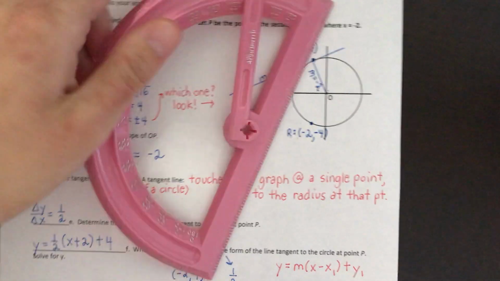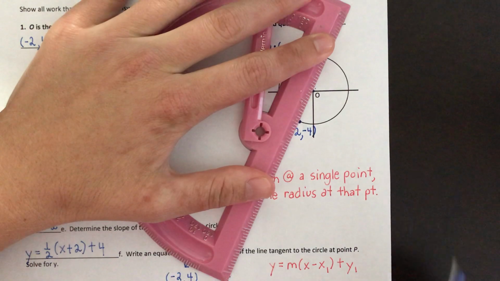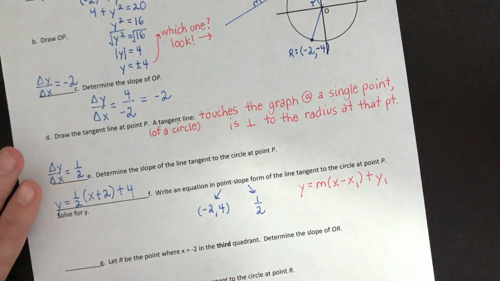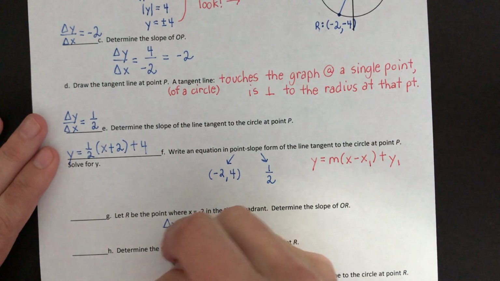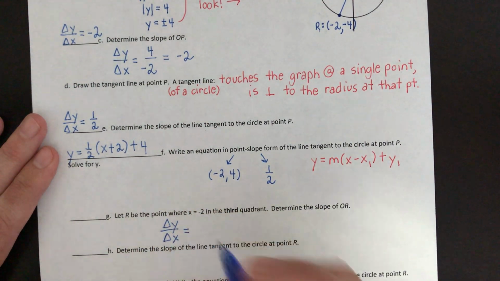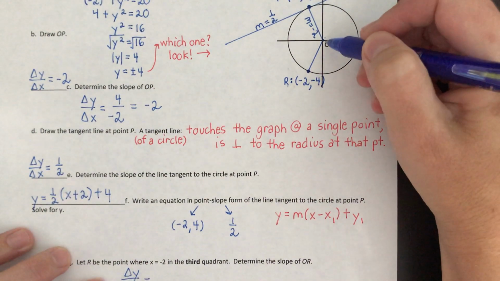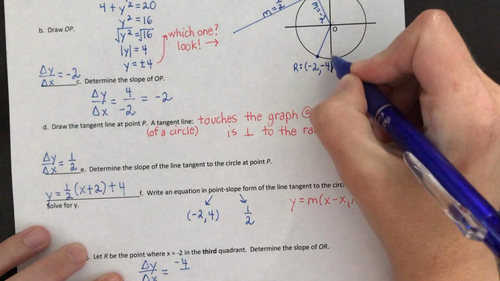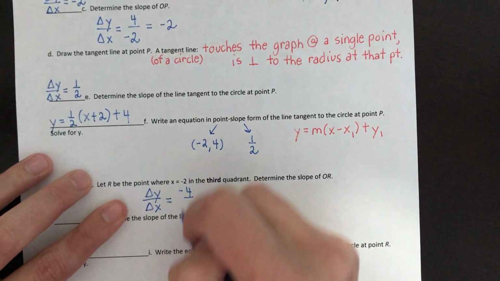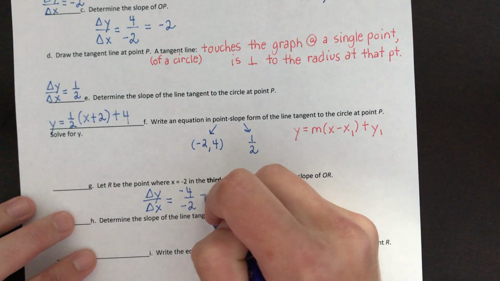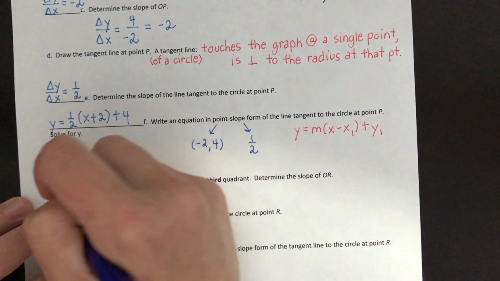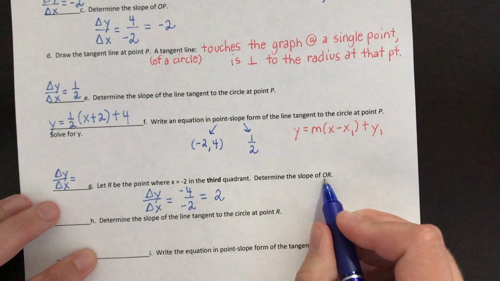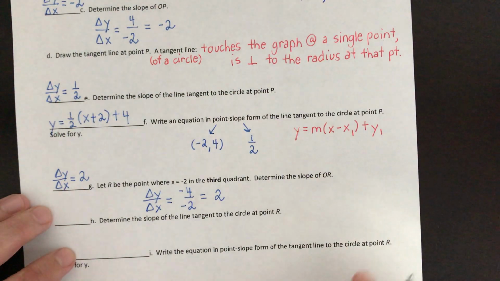How do we find the slope? Well, let's draw our little segment here. And let's think about our change in y over our change in x. Sorry, I have to keep going back and forth. Okay, so we fall 4, so that's -4 over, and then we go left 2. So we fall 4, we go left 2, so therefore that's going to be a +2. So our change in y over a change in x of OR is +2.